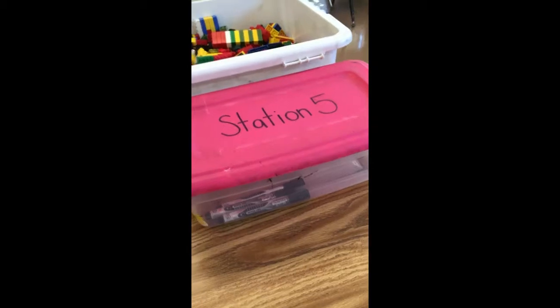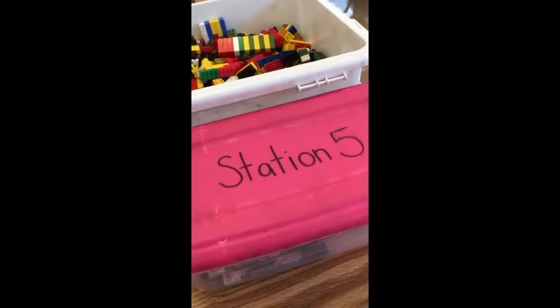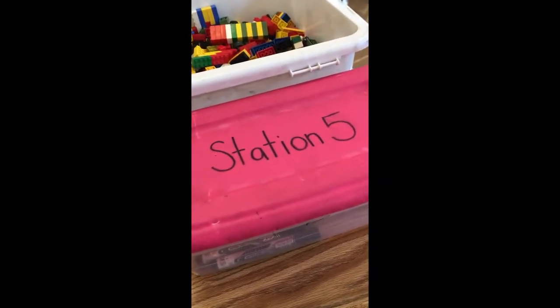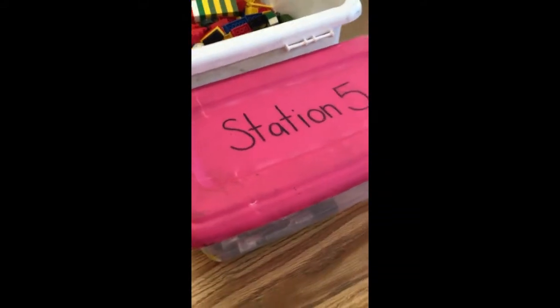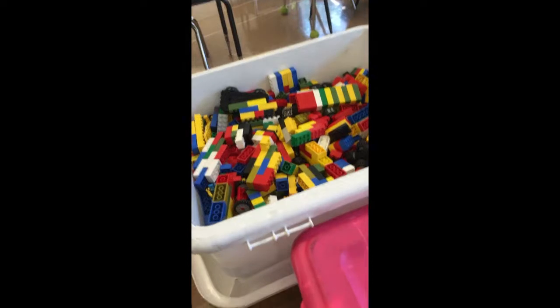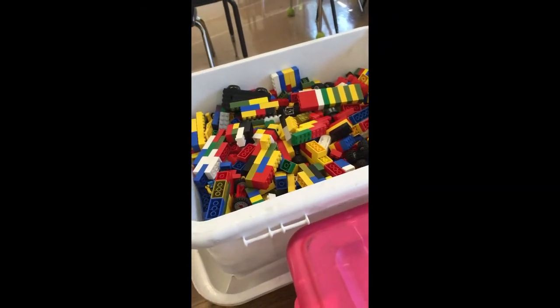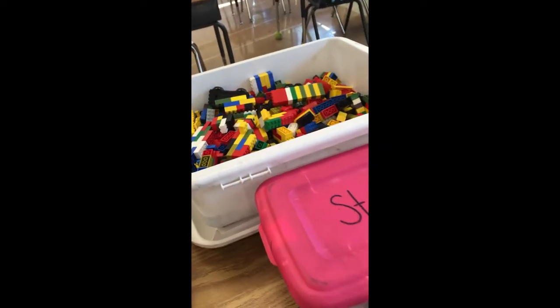And station 5, I usually run 5 stations, which a lot of people do, like maybe 3 to 5. 5's a bit much for some people, but I do it. My first week though, I leave the box empty and I let them be surprised by my Lego box, just so they get the feel of going through stations, but they're still doing something.